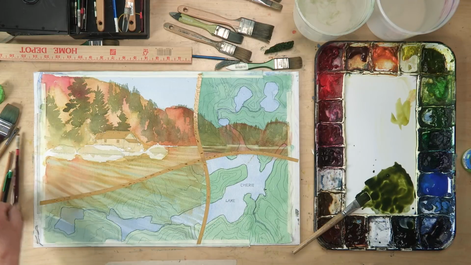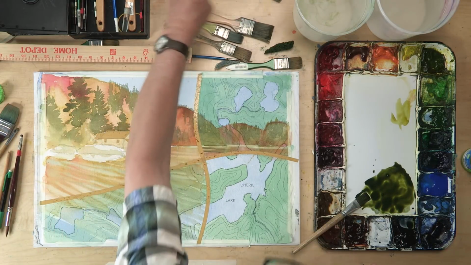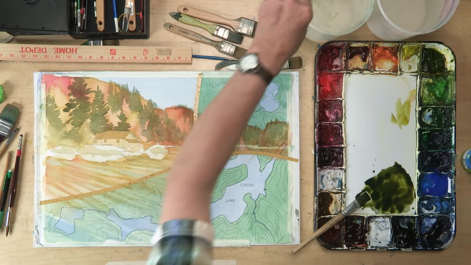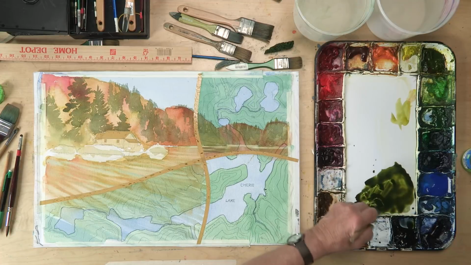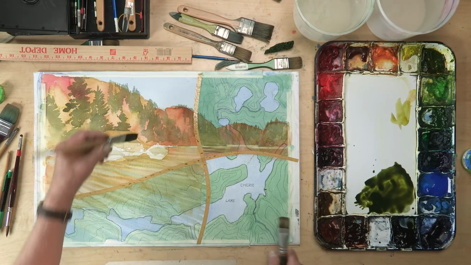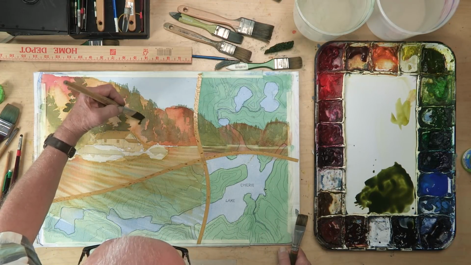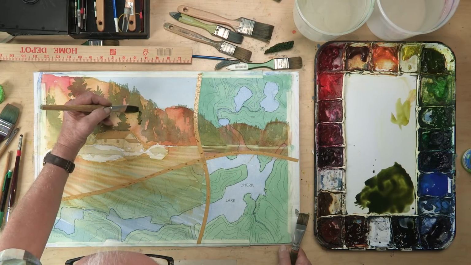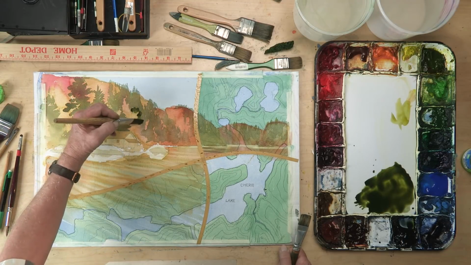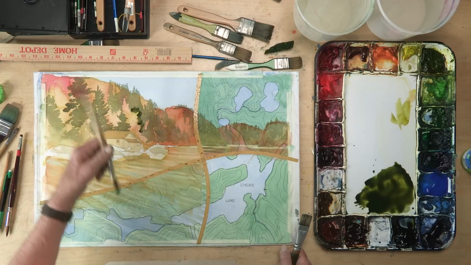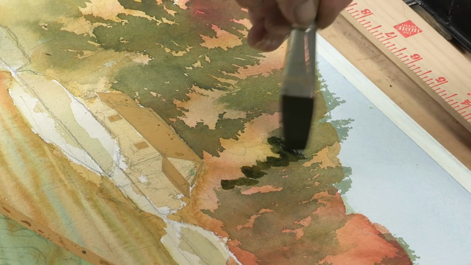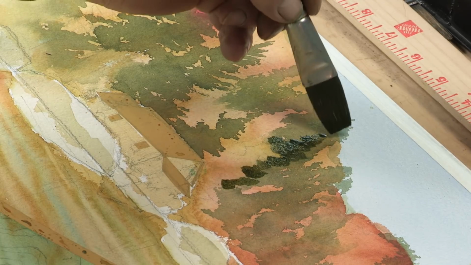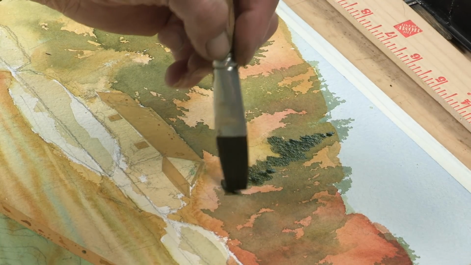All right. Now I want a second hog bristle brush that is just damp. And I can use this to soften the edges of these marks that I put in here. So I can use a dark mark to define the edge of that light tree, but that dark mark can become another evergreen.